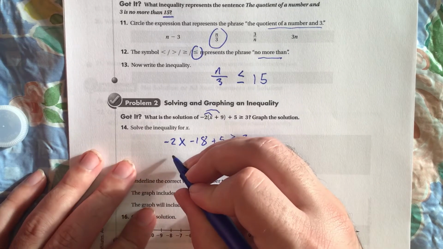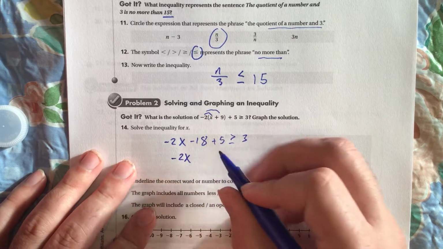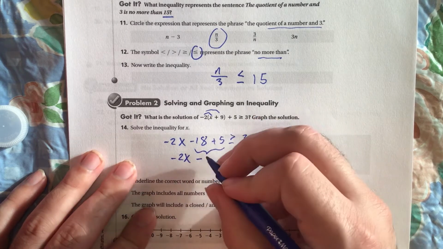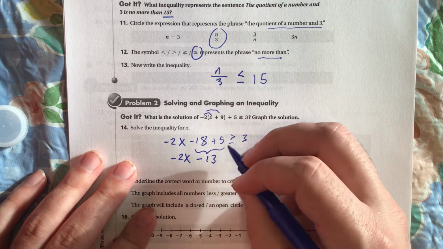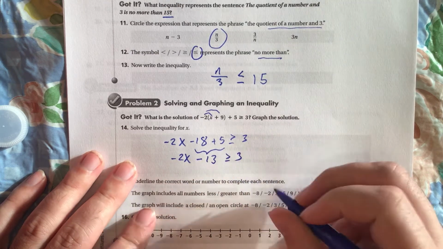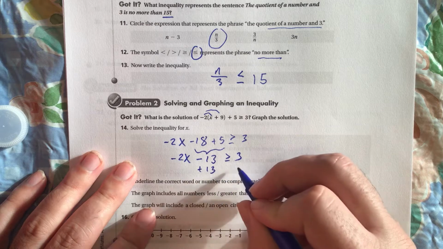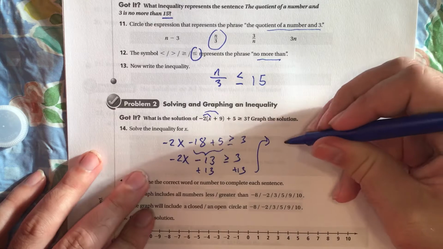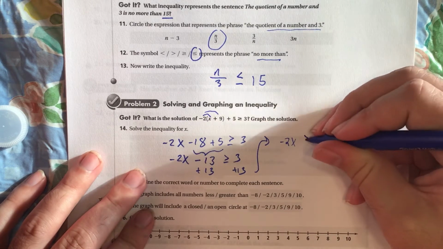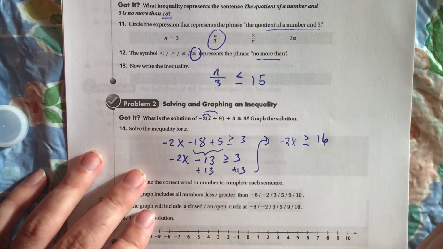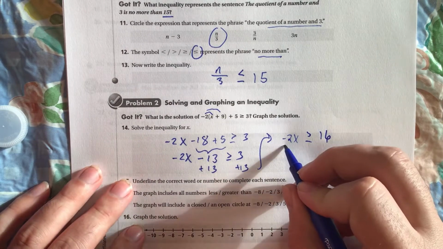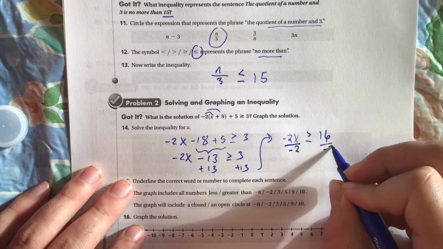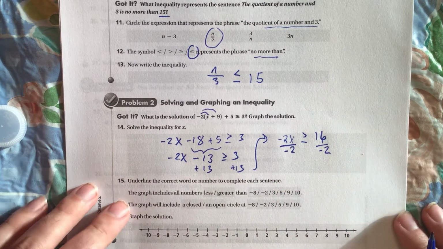Combining like terms, we get negative 2x. What does this become here? That is now negative 13 is greater than or equal to 3. I'm going to add the 13 over. So negative 2x greater than or equal to 16. So now, this is that warning I gave. We are dividing both sides of an inequality by a negative. Okay?